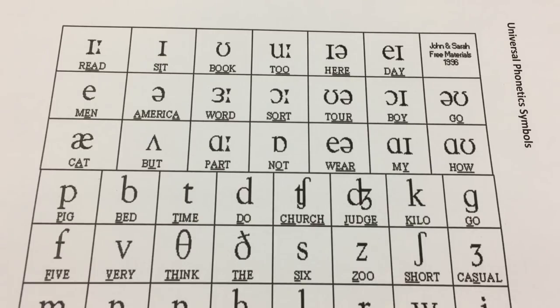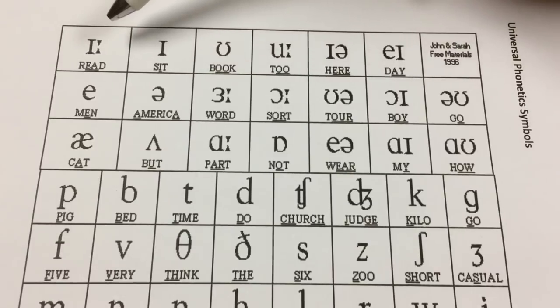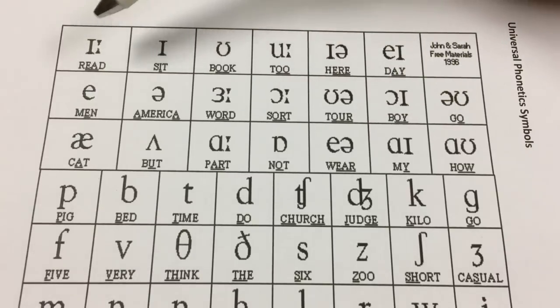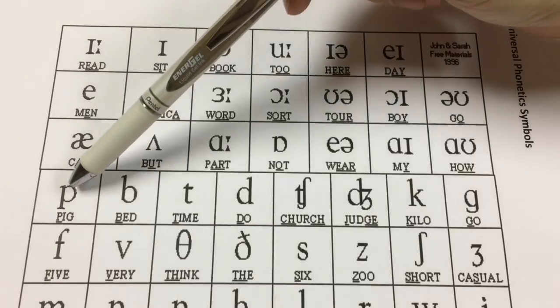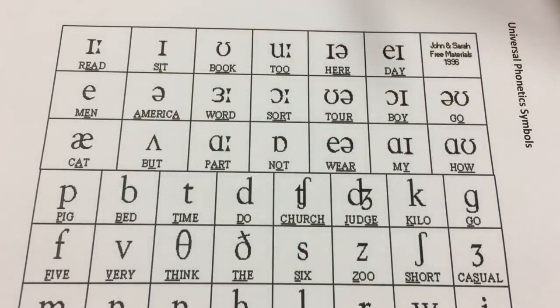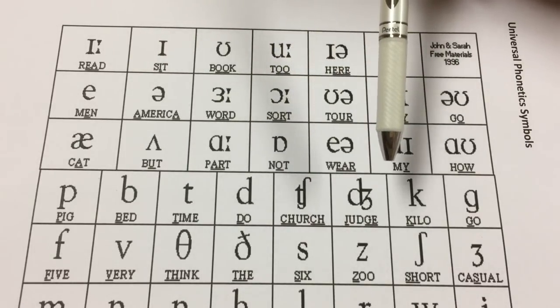We see these symbols in the dictionary. Let's see the phonetic symbols on this table. You have the symbols that represent the vowel sounds, and you have symbols that represent the consonant sounds. What are vowels? What are consonants? In Thai, vowels are สระ and consonants are พยัญชนะ.